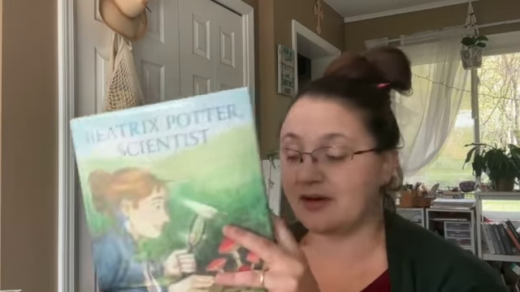Because we're reading the Beatrix Potter books, it's great to see how she's an artist, she's a writer, she's a scientist. My particular child going into grade 1 says she wants to grow up to be an adventurer, nature artist. So Beatrix Potter is right up her alley.